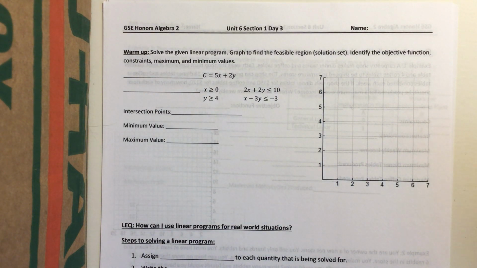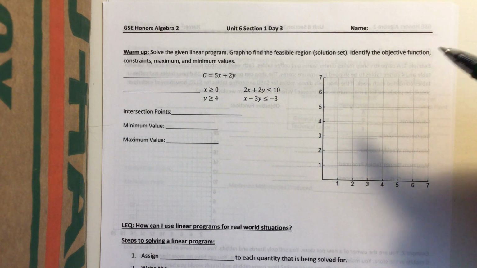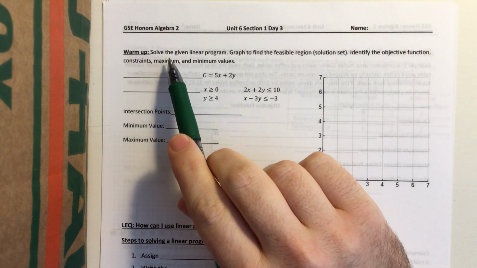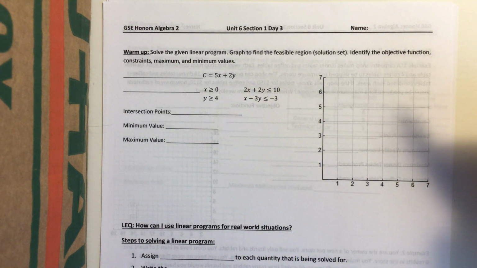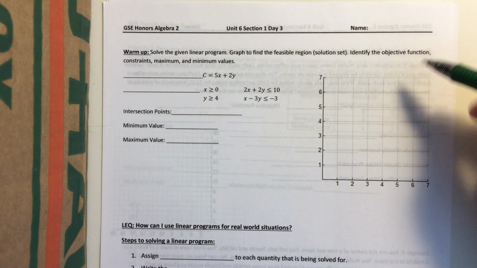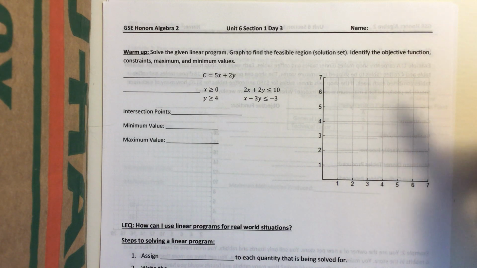Okay, we're doing Unit 6, Section 1, Day 3 today. We're going to start with this warm-up. We're solving the given linear program, graph to find the feasible region, identify the objective function, constraints, max, min values. So this is what we did on Day 2.